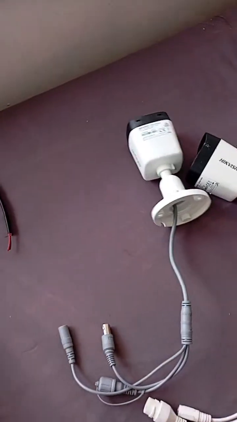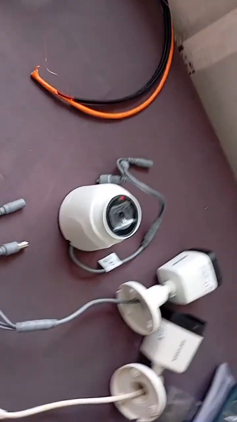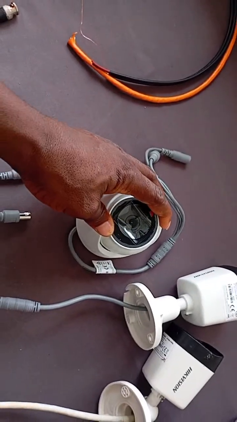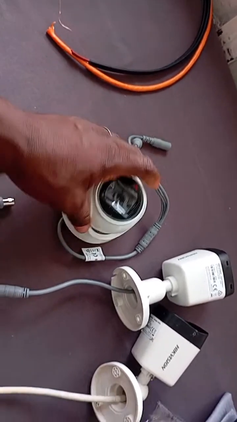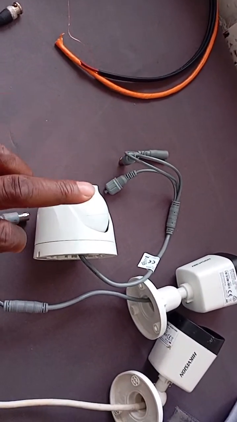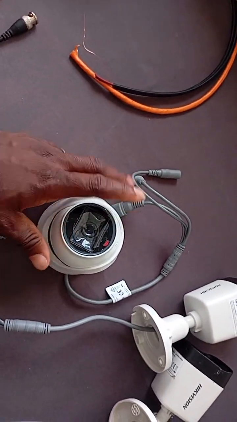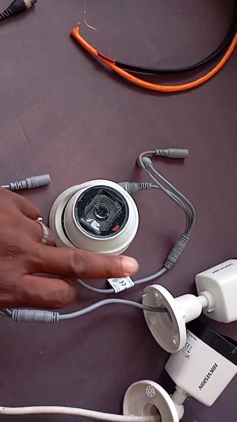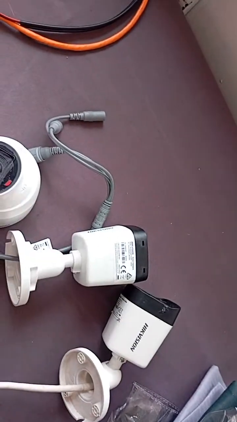Now let's move forward. Okay, now we're having three cameras here. This right here, you call this an indoor camera. You can either call this camera an indoor camera, or you can call it a dome camera, while this one right here is an outdoor camera or a bullet camera, right?